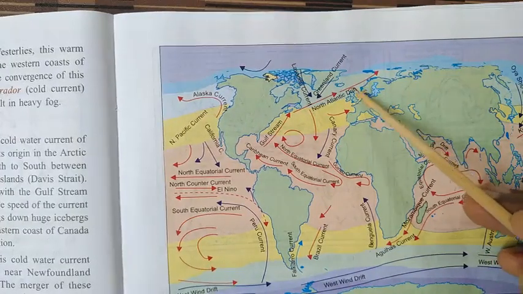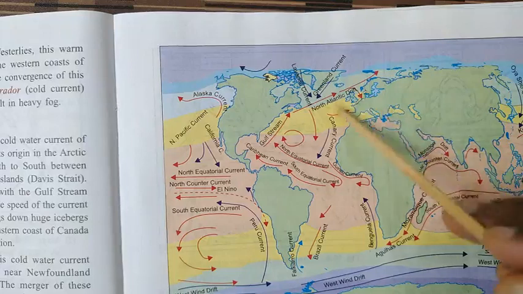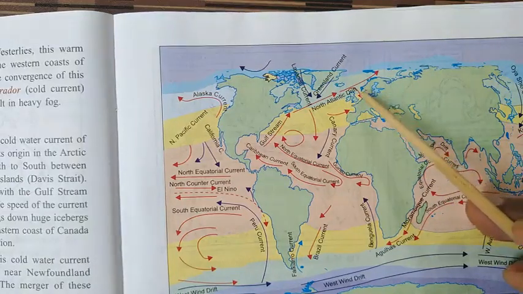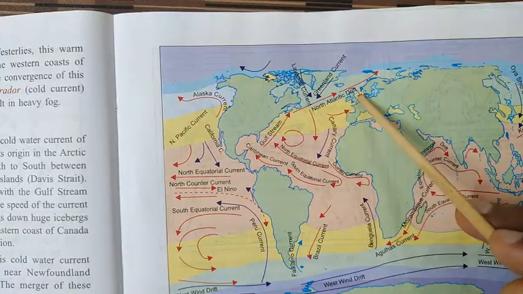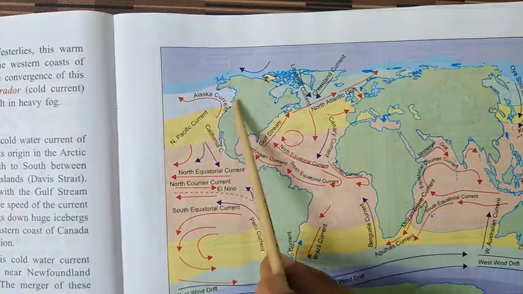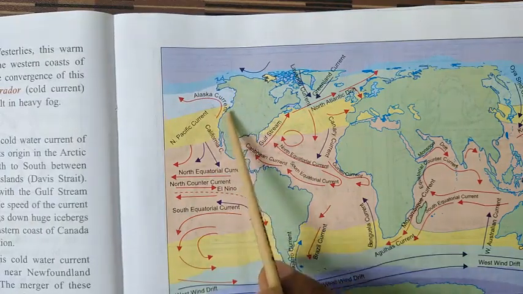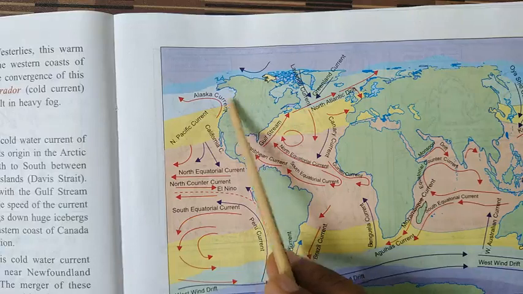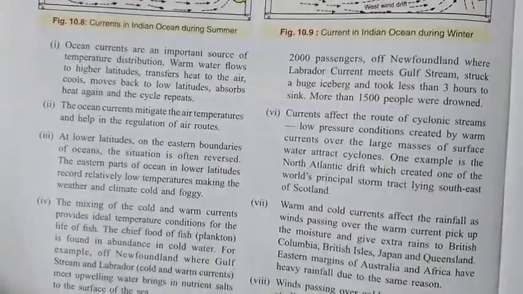The current is a warm current, it creates a low pressure, and this low pressure attracts the clouds. Clouds from any part are usually attracted towards the low pressure. So this region gets good rainfall. Here also, British Columbia and Canada, you will find the Alaska current, this is a warm current, and this region receives good rainfall. So in most of the regions you see here, currents affect the rainfall.